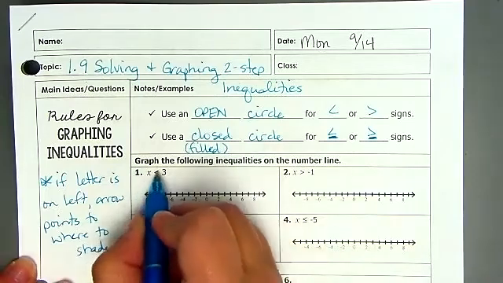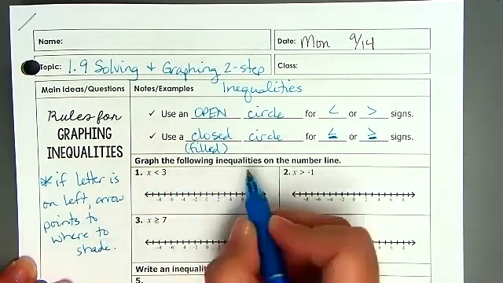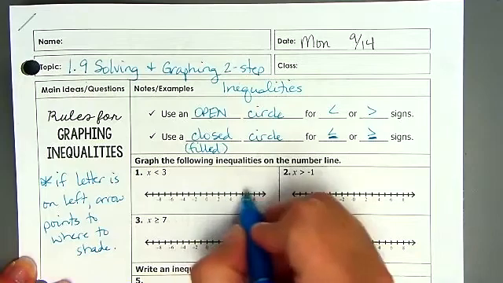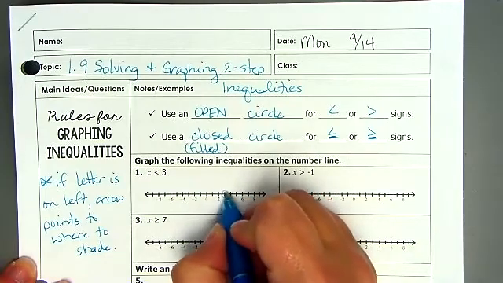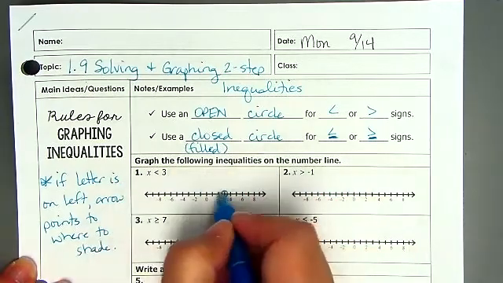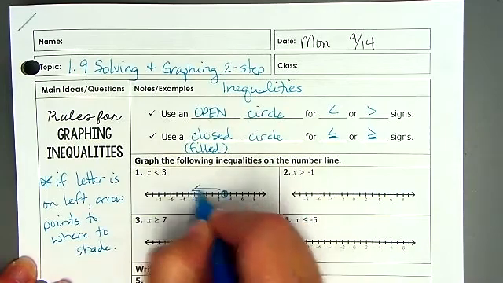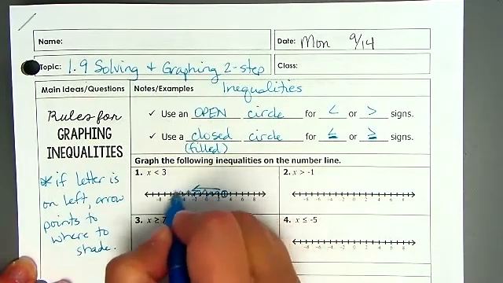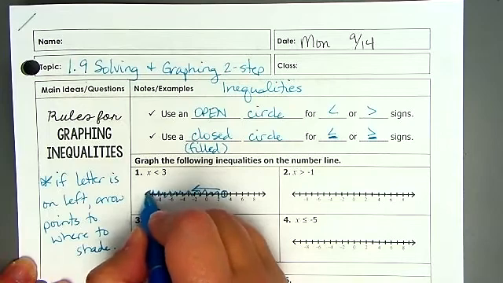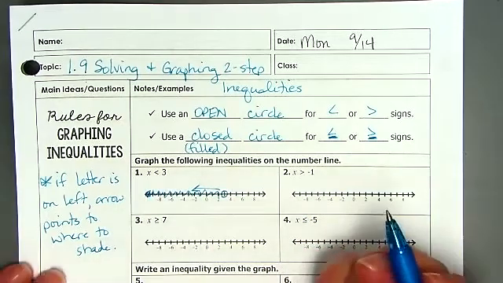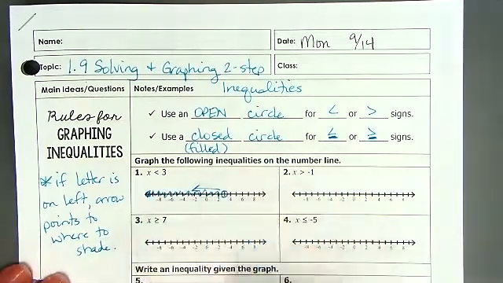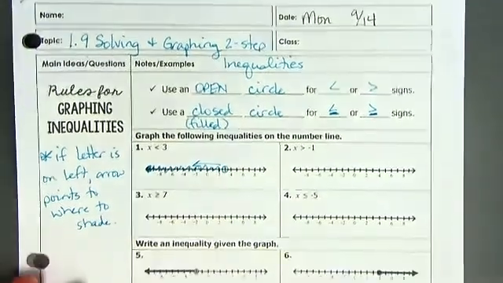It's no equal to, so it's an open circle on 3. And we're shading everything less than it, so it's going in this direction. You can either draw it above or you can shade on the actual graph.